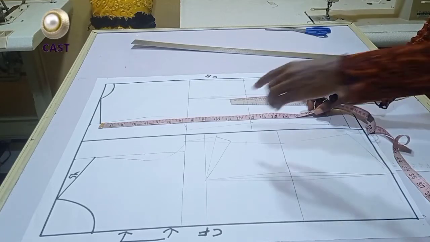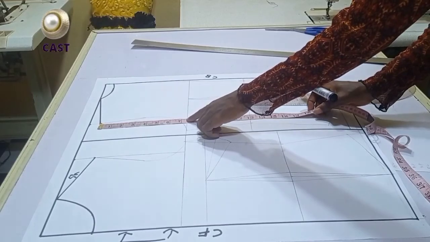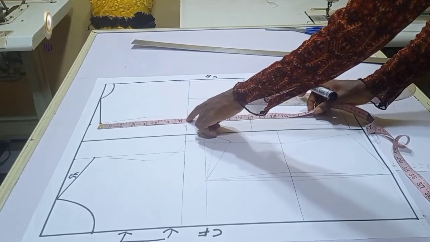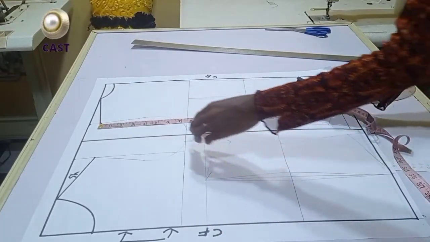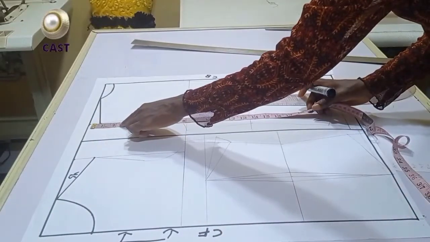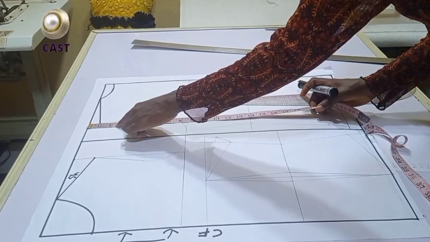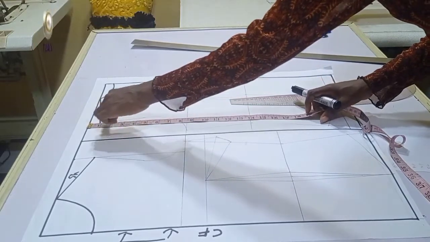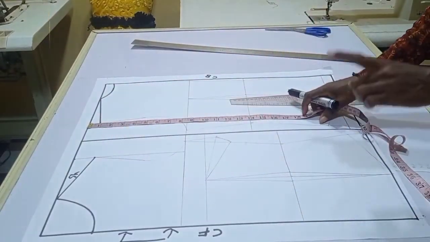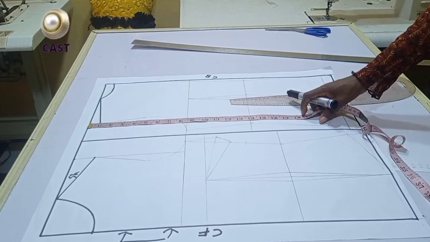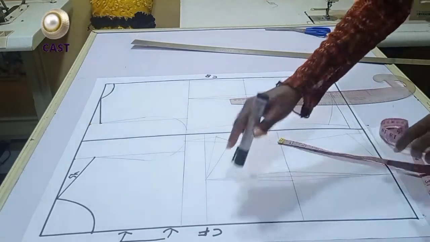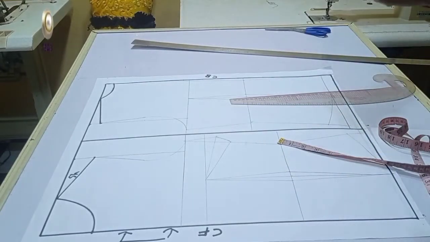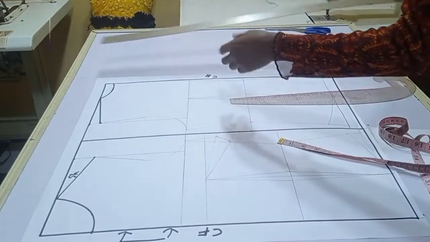So I have my 7.5 here now. This is my 7.5. But for me to measure this line across and have the same thing, I will have to bring it back to the starting point here and measure. I'll just add the shoulder slope for the back to it, which is 1 inch, and that's going to give me 8 inches. So 8 inches is going to be my chest line. So I've measured 8 inches.